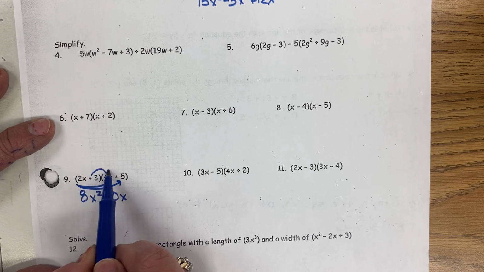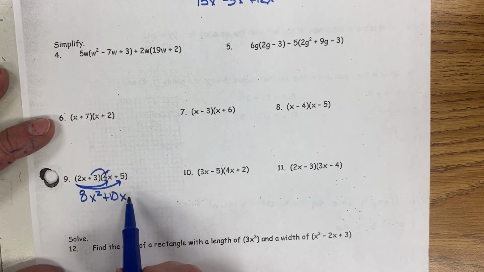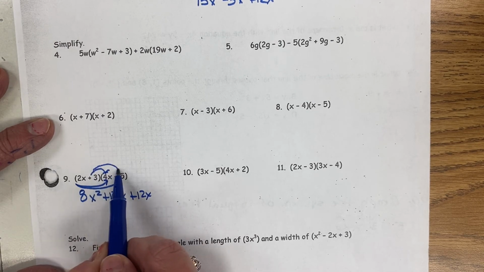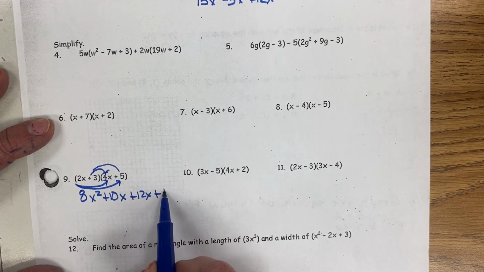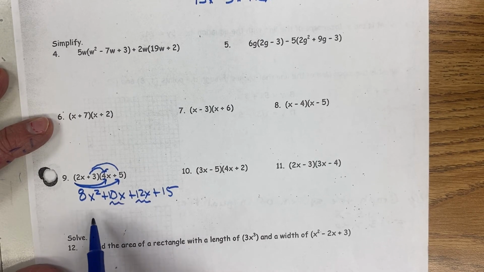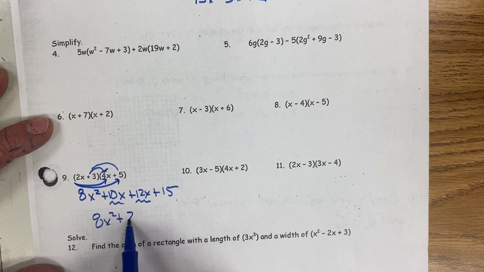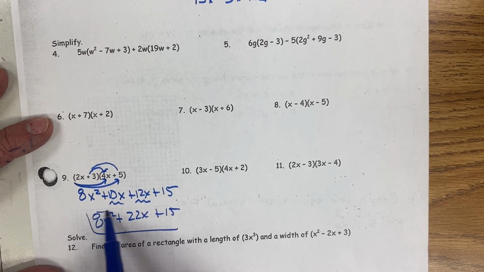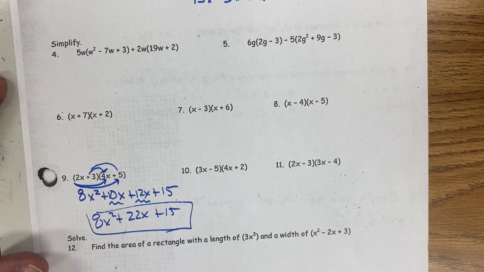Distribute the 3 to the 4x, and that's going to be 12x. And distribute the 3 to the 5, and that's going to be a positive 15. Combine your inners, and that's going to be 8x squared plus 22x plus 15, and that is your answer. And the rest are just like finding your homework.